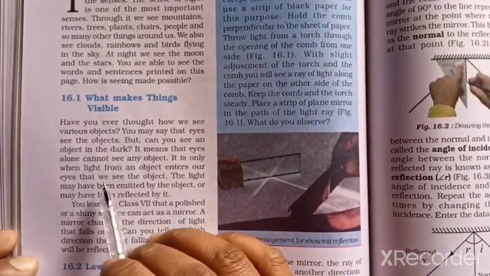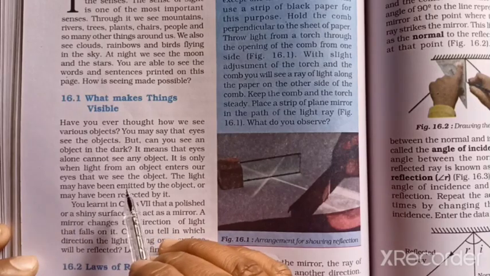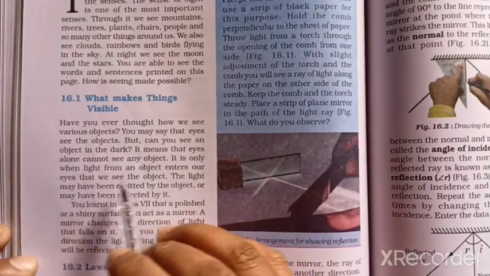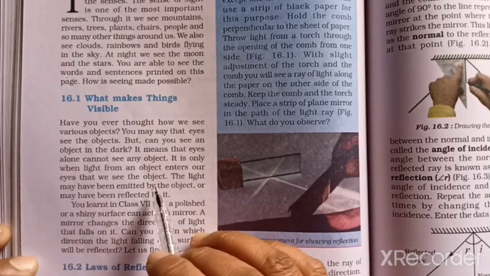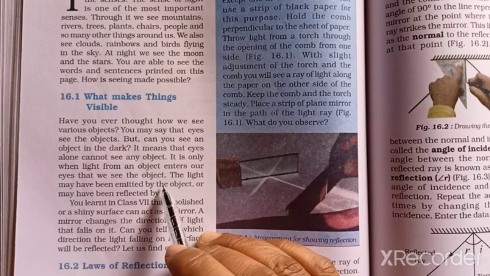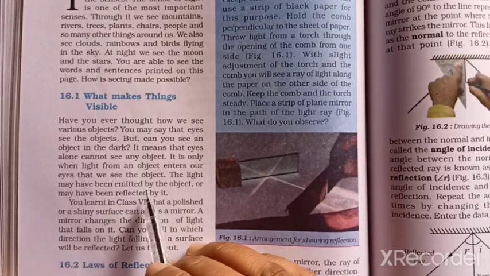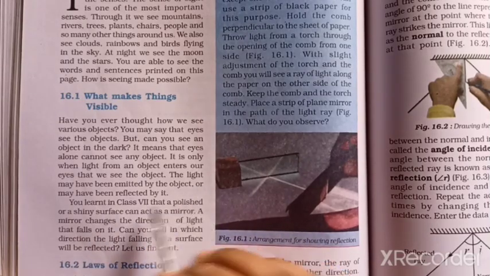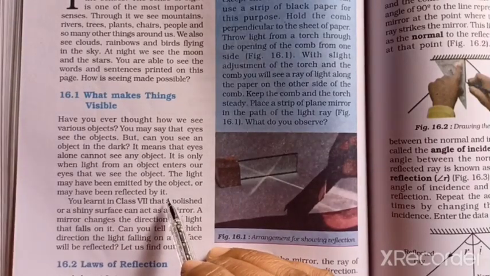It is only when light from an object enters our eyes that we see the object. So when light rays fall on an object and some part of the light energy enters our eyes and forms the image of the object, thus we can see. The light may have been emitted by the object or may have been reflected by it. So the object itself may emit light, or light may be reflected back from the object.